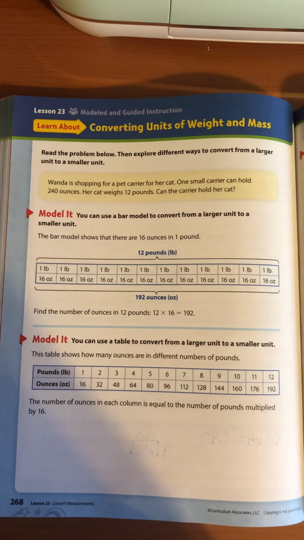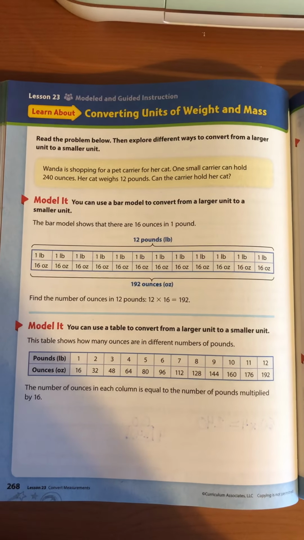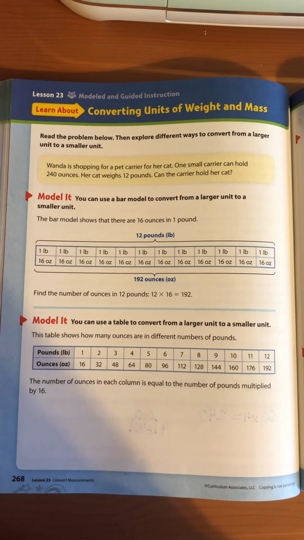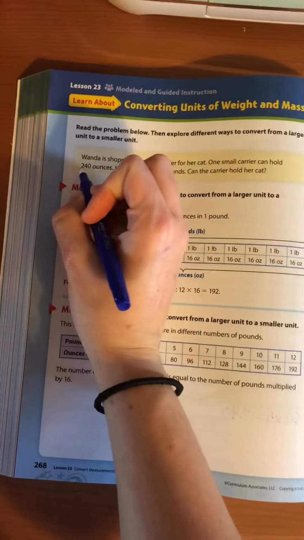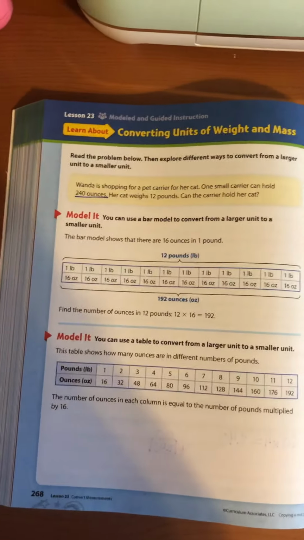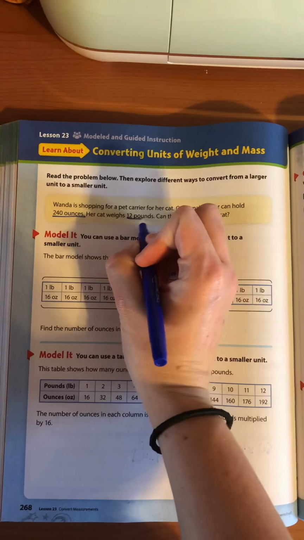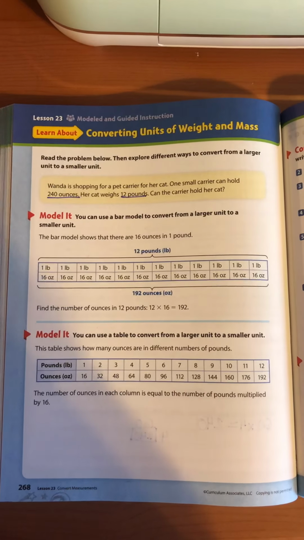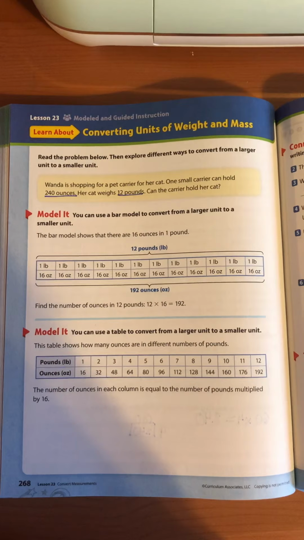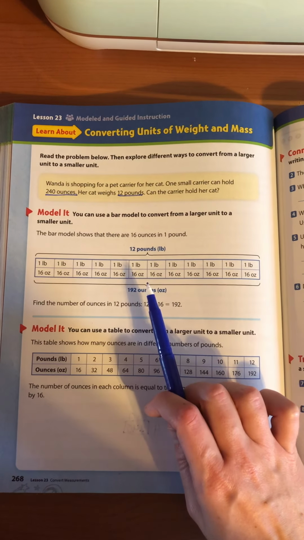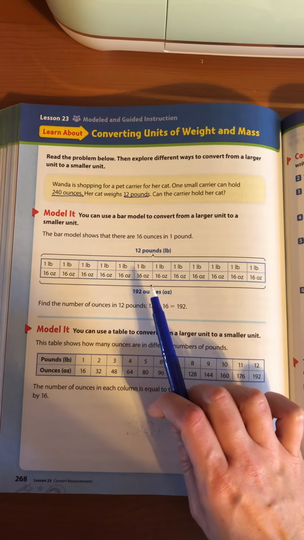Wanda is shopping for a pet carrier for her cat. One small carrier can hold 240 ounces. I'm going to underline that. I know that's important. Her cat weighs 12 pounds. Can the carrier hold her cat? They like to use the bar model, and it's very helpful to keep track.